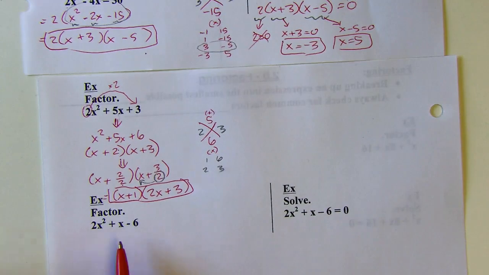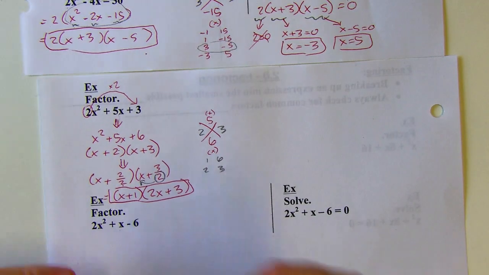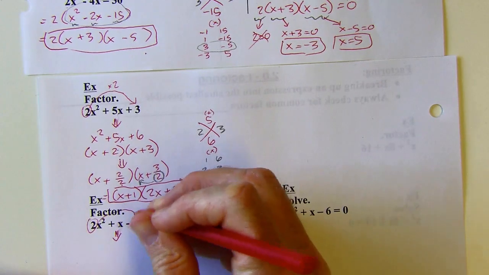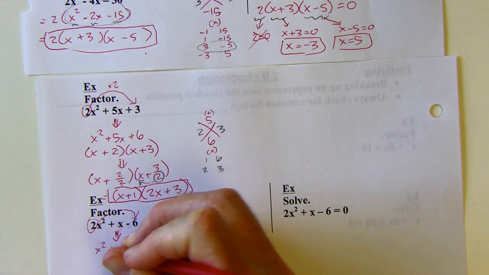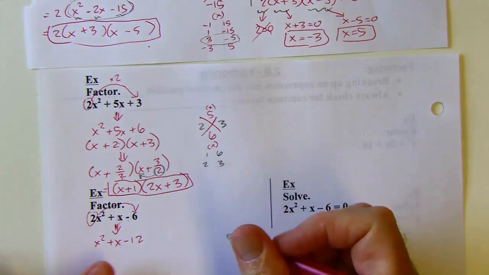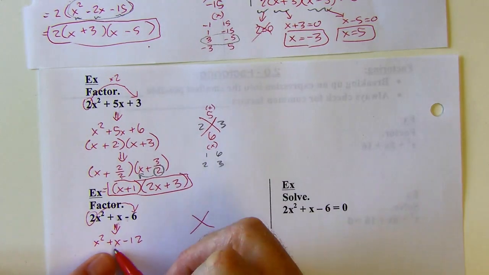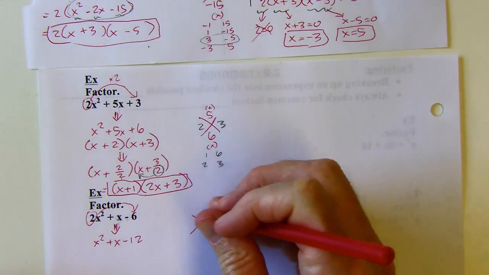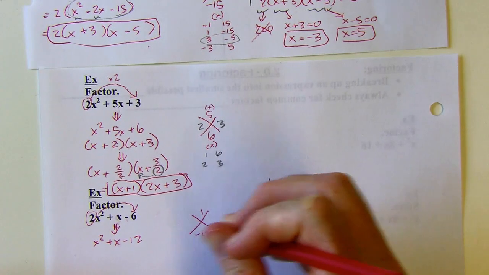We're going to have to use a modified diamond problem. I can't factor that 2 out because 2 doesn't go into the middle term. So I'm going to modify this. Okay? So the coefficient here of the x, you can think of that as 1x, right? So I've got a 1 up here and a negative 12.